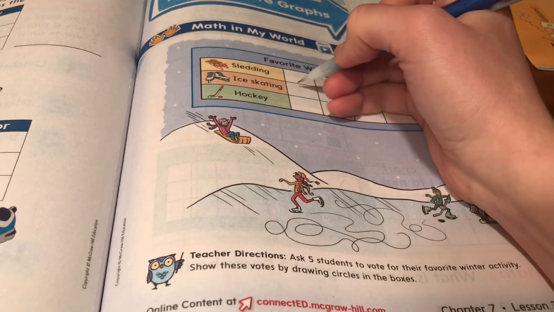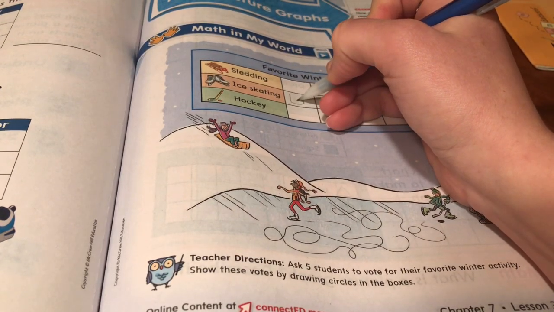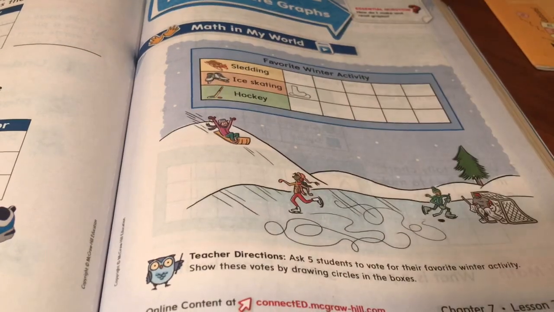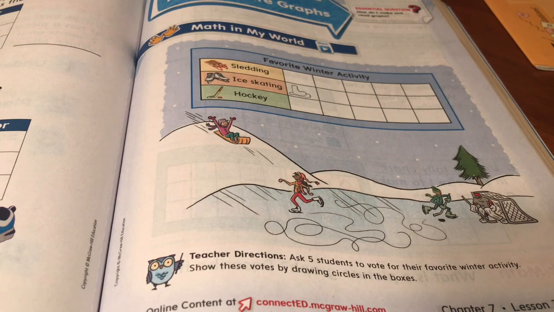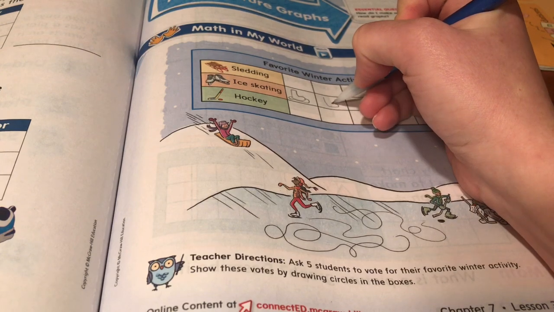So I'm going to make my vote for ice skating. So I'm going to do my best to draw an ice skate. So there's like a boot shape and there's the skate. Not a ton of detail. I'm not going to color it in. I just need to mark it. So now I need 4 other votes. I'm going to give another vote to ice skating since it's my favorite.